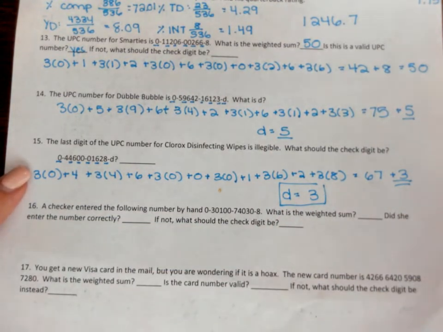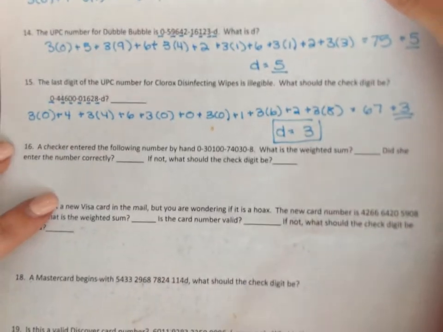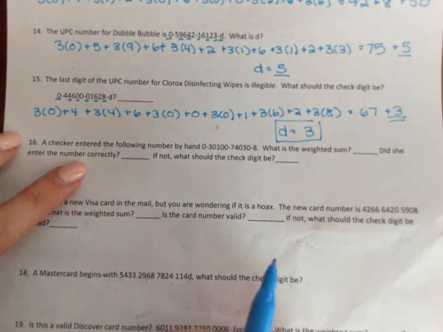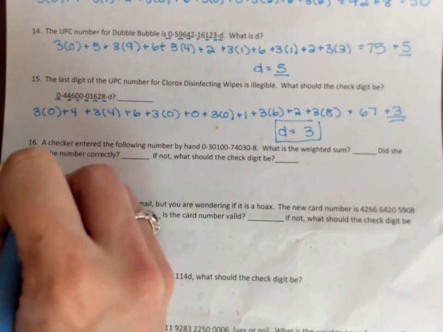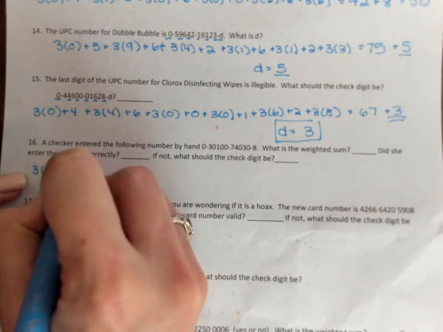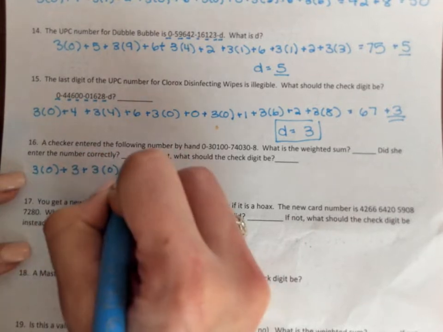All right, a checker entered the following number by hand. What is the weighted sum? Did she enter the number correctly? If not, what should the check digit be? So we're doing the same thing again. 3 times 0 plus 3. 3 times 0 plus 1.